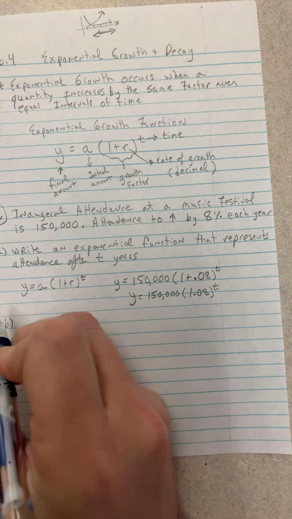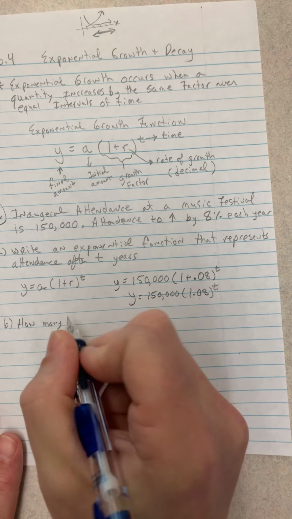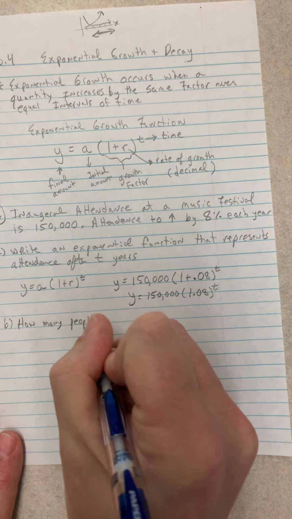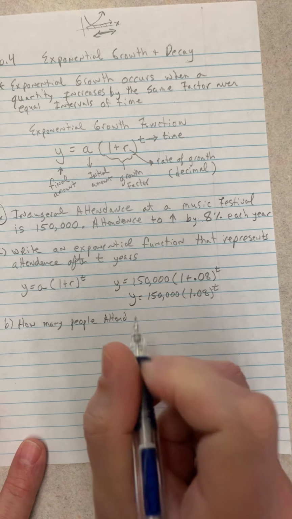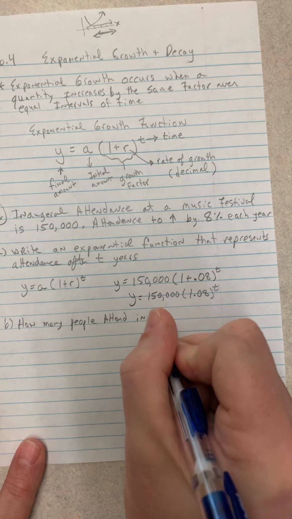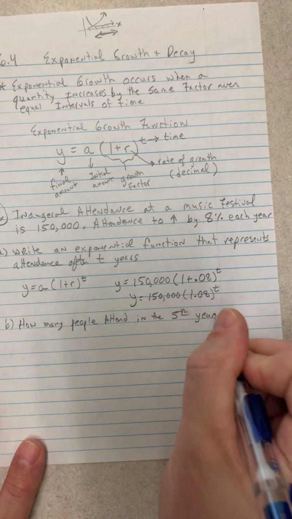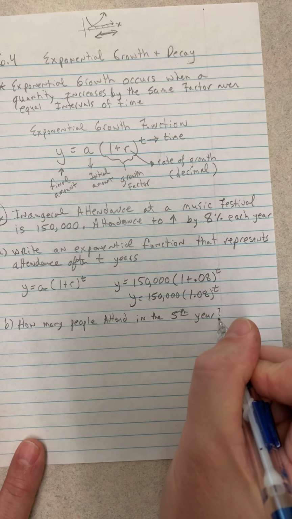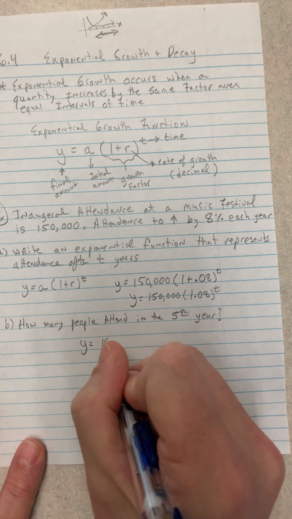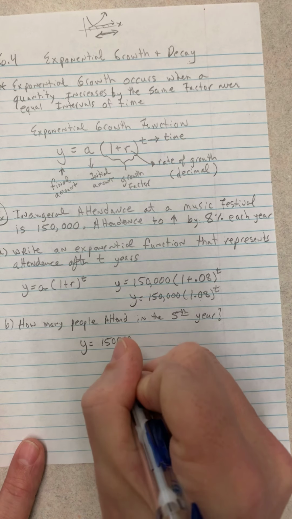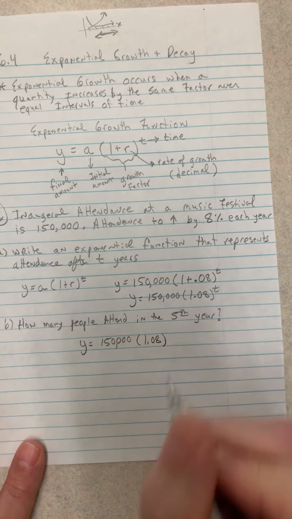So what that allows us to do is I could say, how many people attend in the 5th year? So I'm just going to plug in what I know. The amount is going to be 150,000 times my 1.08 raised to the t power.